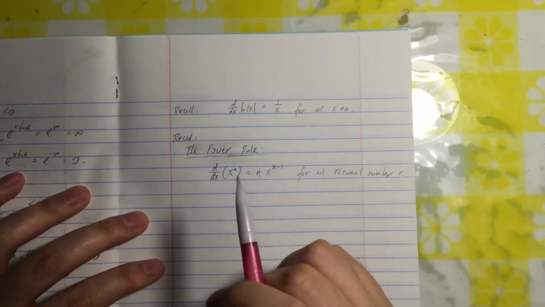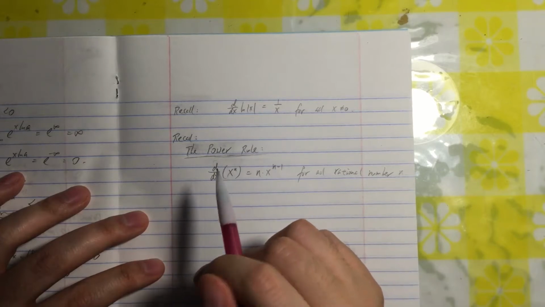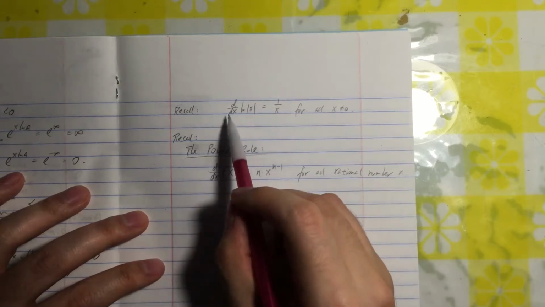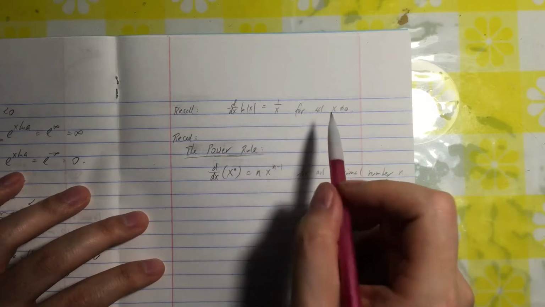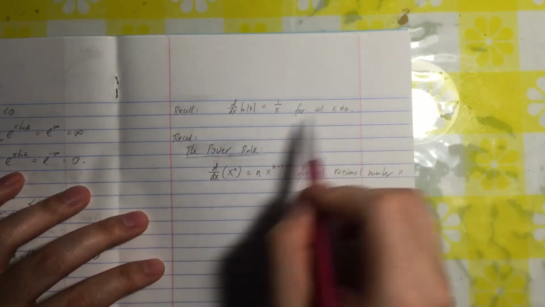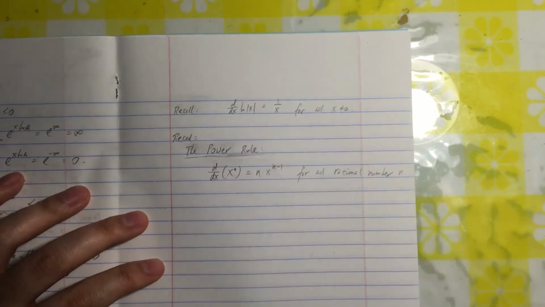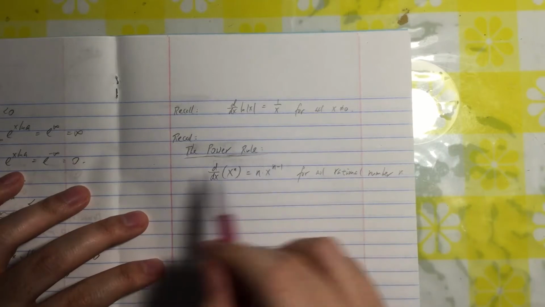Next, let me recall a formula which we learned in section 5.2. In section 5.2, we learned that the derivative of ln of the absolute value of x is always 1 over x for all x not equal to 0. Also, let me recall the power rule, which we learned in first semester calculus.